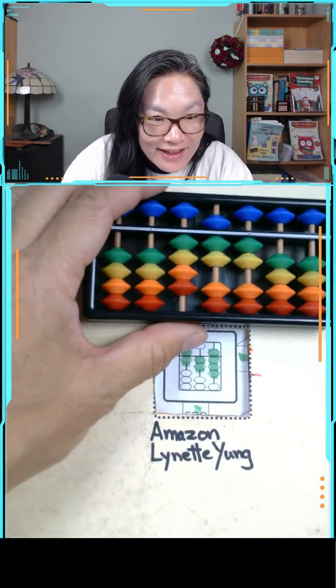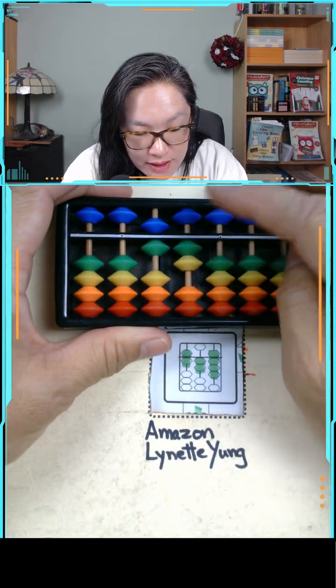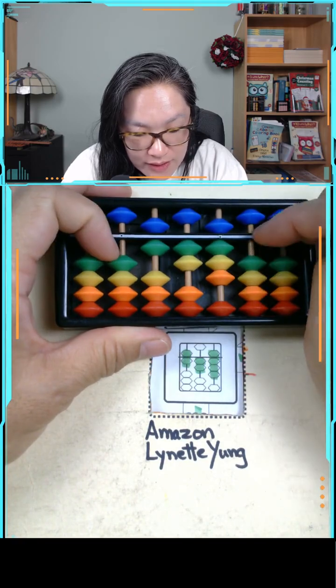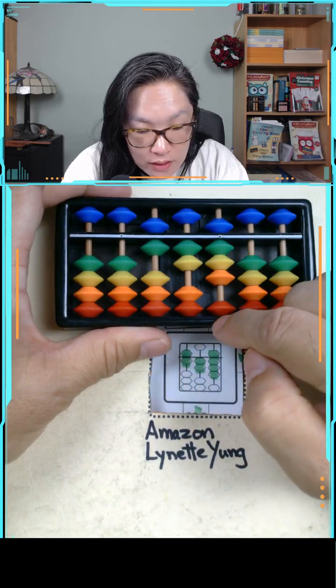We have our next number. We have our hundreds, our tens, and our ones. What number do we think this is?